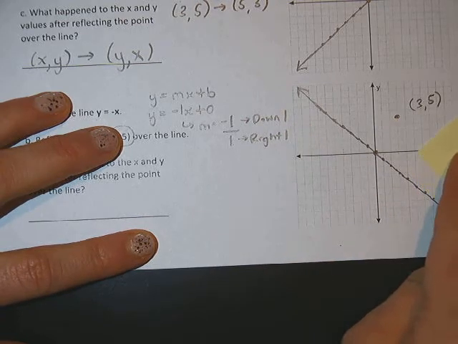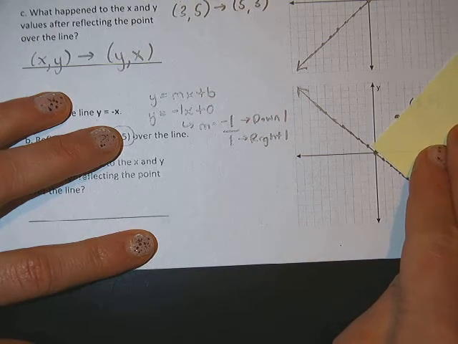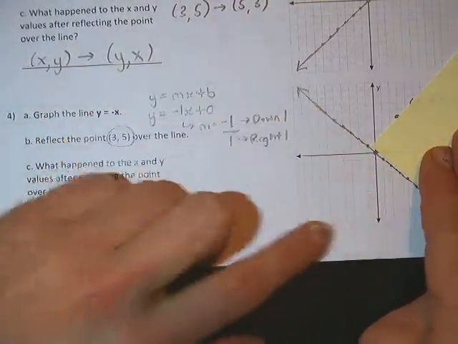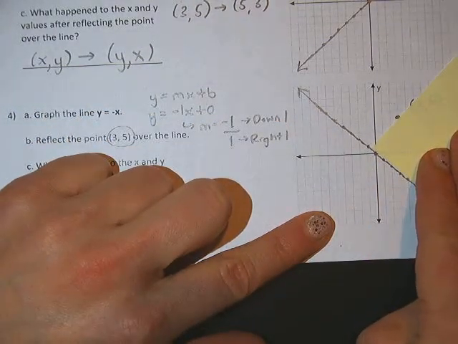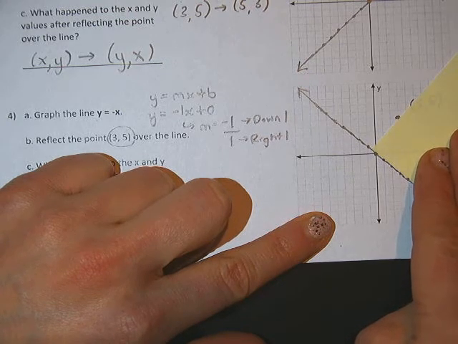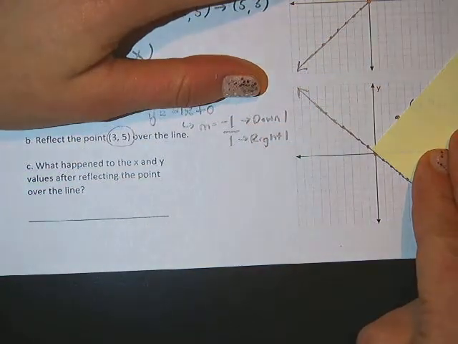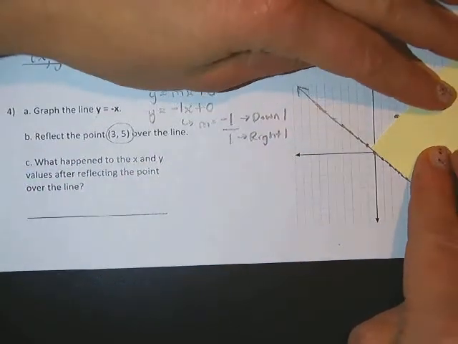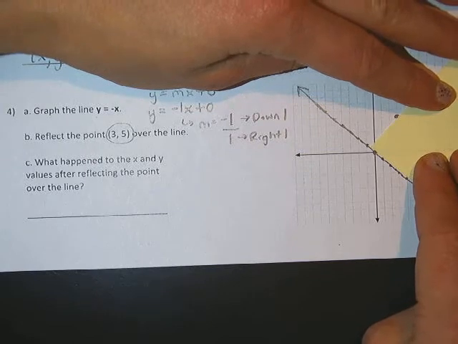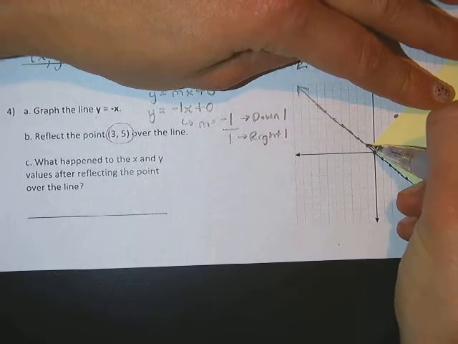So remember what I talked about before, you want to go straight towards the line. If you line up one side of the paper with the line and the other side with the point, it helps you focus in on how far it is away. Because it is at a diagonal, again, I'm going to have to count at a diagonal. So I'm going to count how many diagonals it takes to get straight towards that line.